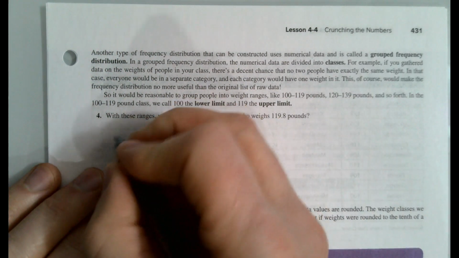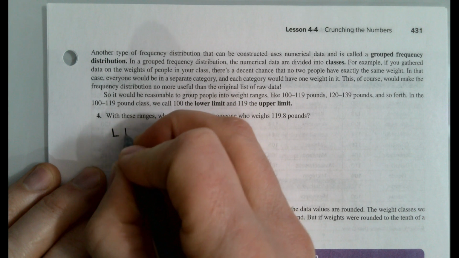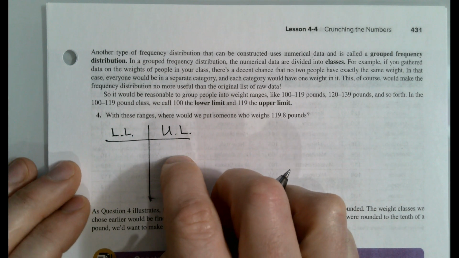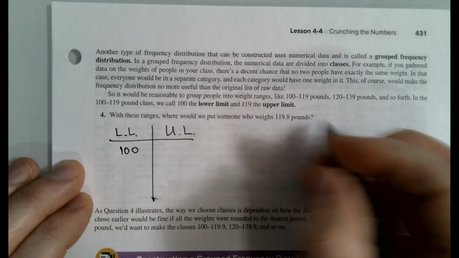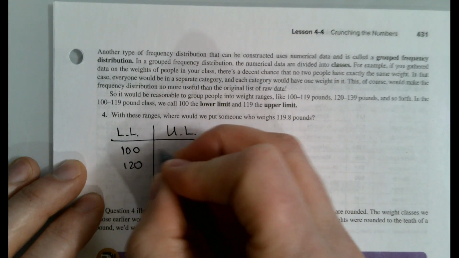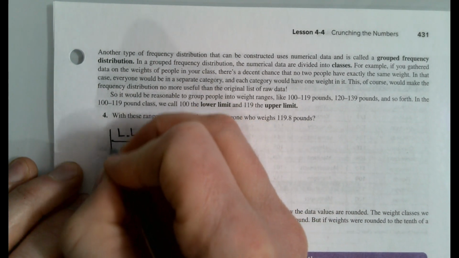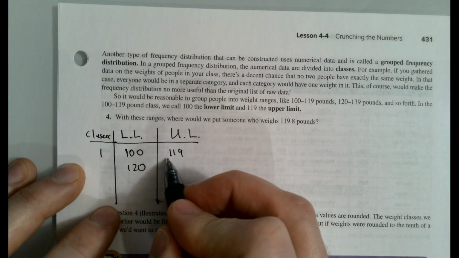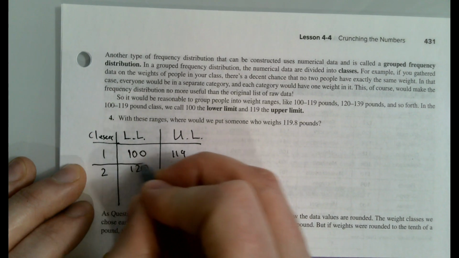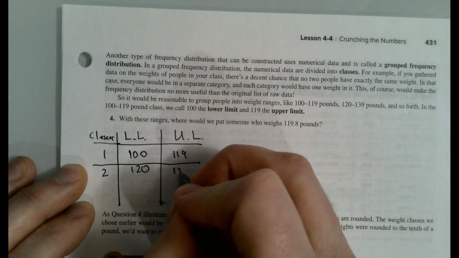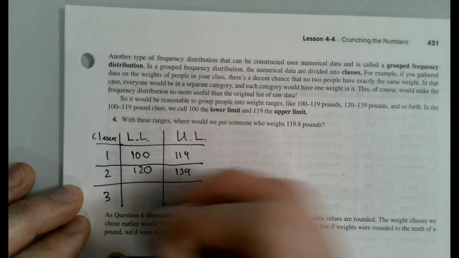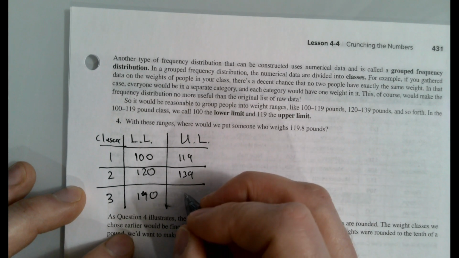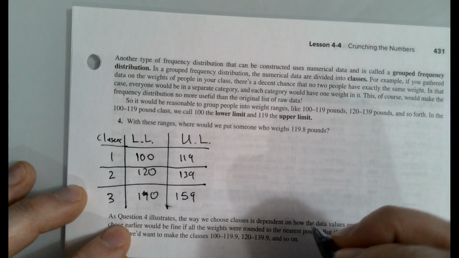And what we do is we create a lower limit and an upper limit. And we can separate them like this as one way to show it. The way this one is showing is the lower limit is 100, the next lower limit is 120, and we're saying the upper limit for this first class, we could even label them as classes here. Class 1 went from 100 to 119. Class 2 is going from 120 to 139. Class 3 would go from, let's see, 140 to 159, and so on and so forth.